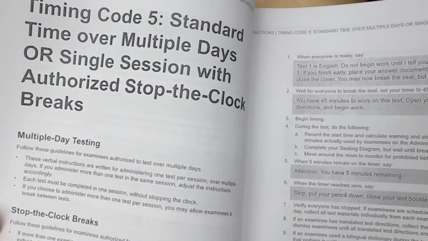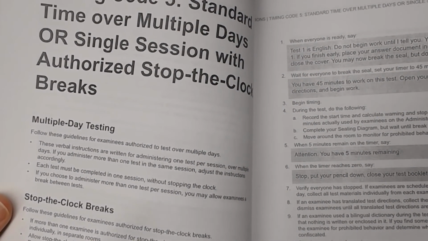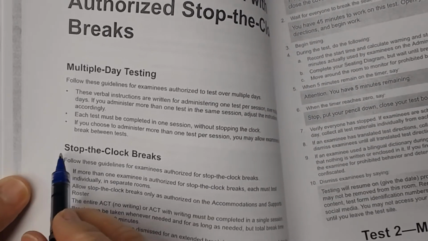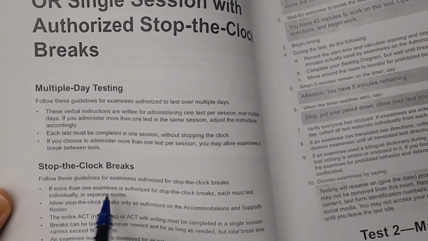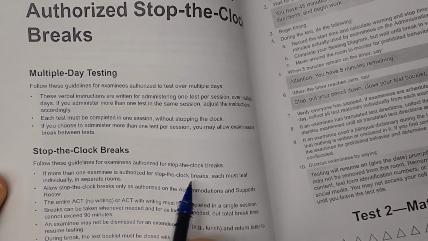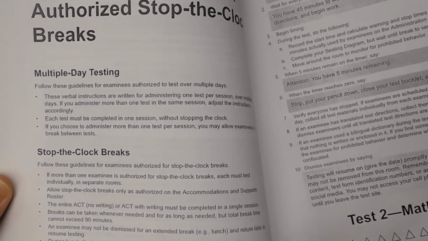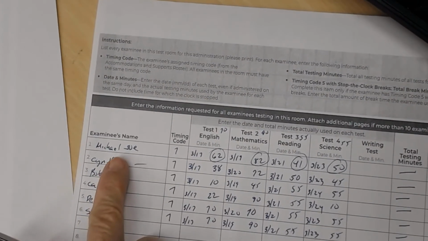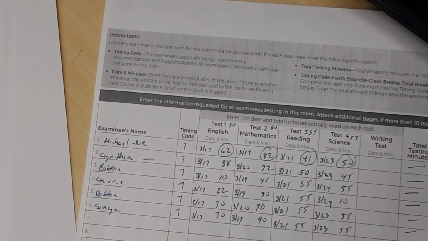All right, so also keep in mind, if you have a situation where yours is a stop the clock break, there can only be one student in that room. You can't have any other students. It's important that you read this part here, stop the clock breaks. If more than one examinee is authorized for stop the clock breaks, each must test individually in separate rooms. So if you have stop the clock break, there should be one name on this list. No other names need to be here. One name for stop the clock break. Timing code 5, that's stop the clock break.